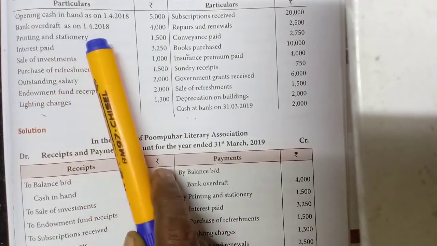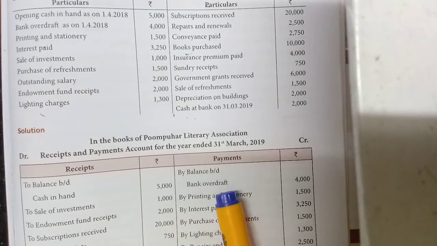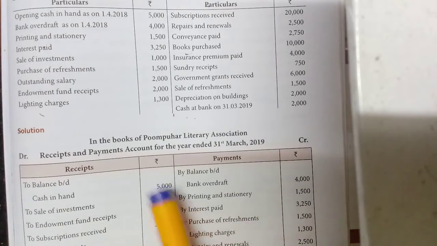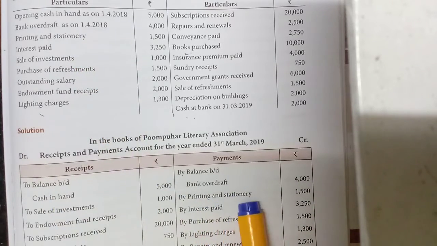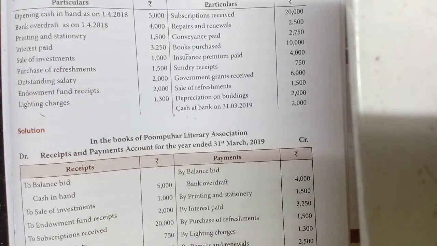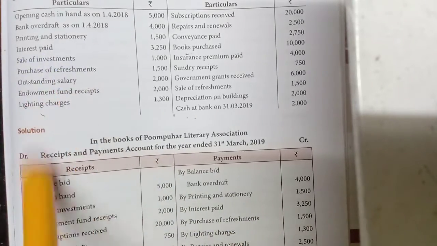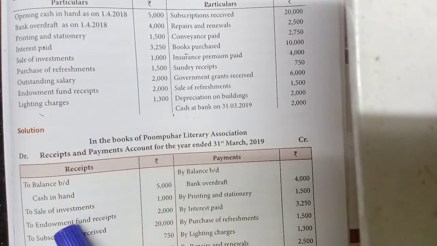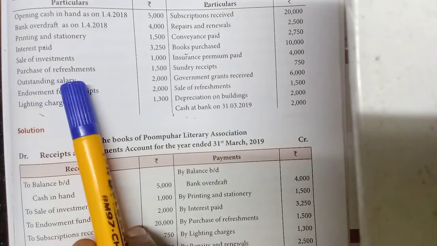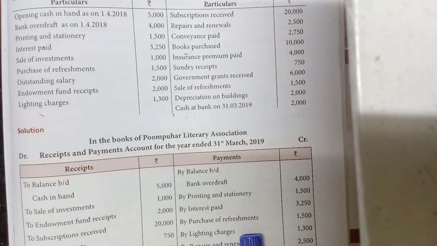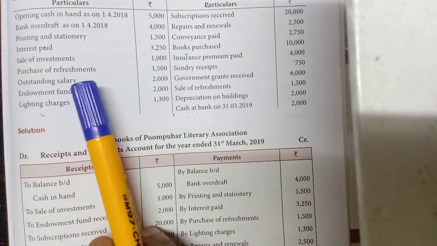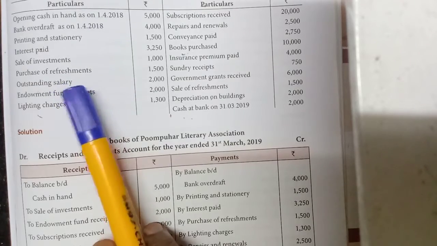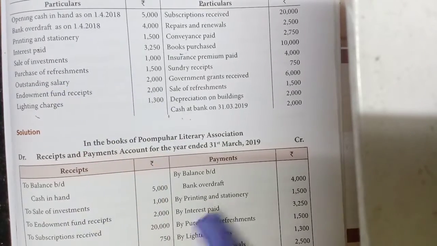Second item, bank overdraft, so this will appear on the credit side. So by balance brought down, bank overdraft. Okay, 4000. Then printing and stationery, payment. Then interest paid, payment by interest. Sale of investment, it is receipt. Okay, then purchase of refreshments, payment. Outstanding salary you should understand, it is the salary we have not paid, so this will not appear anywhere.